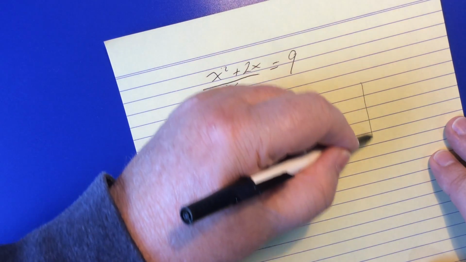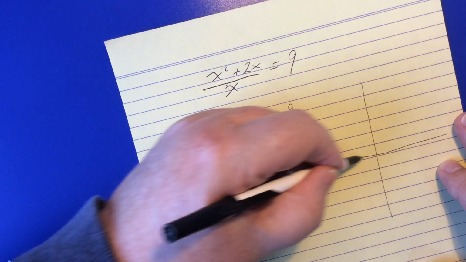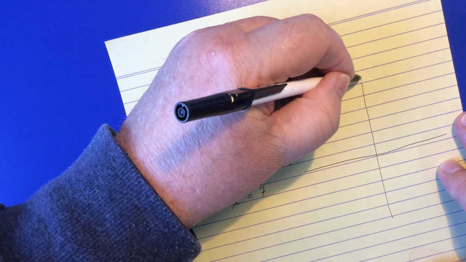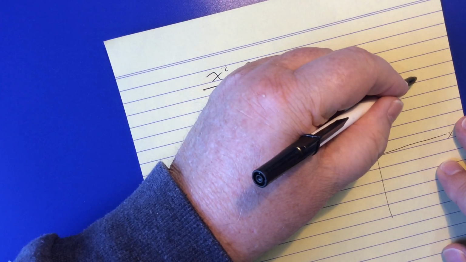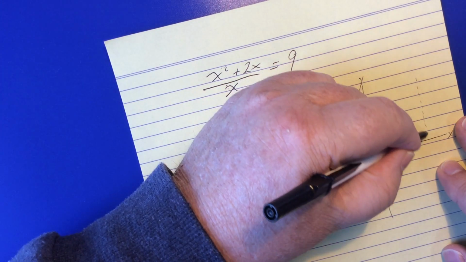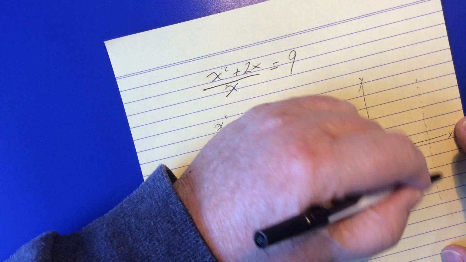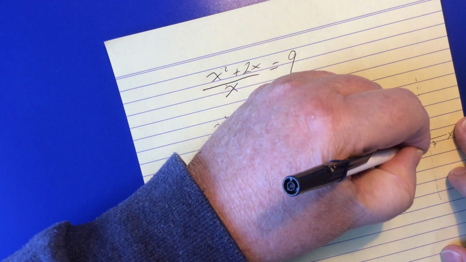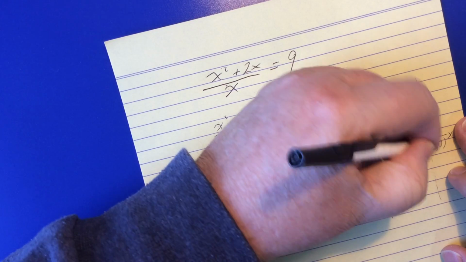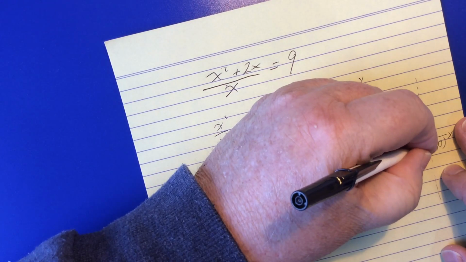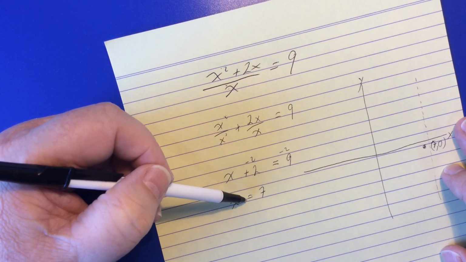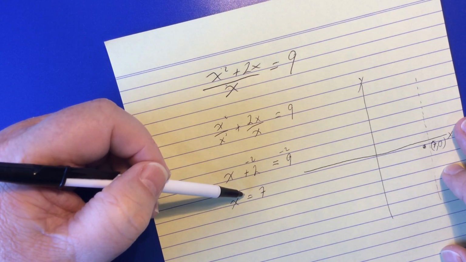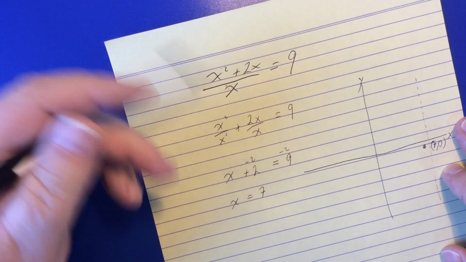I'm just going to draw it here. So that's the x and y axis there. That's y and that's x. And x equals 7 is a vertical line that passes through the point 7, 0. Nearly put it round the wrong way. It's a very common mistake. So this is, in fact, a linear equation. It just doesn't look like one.